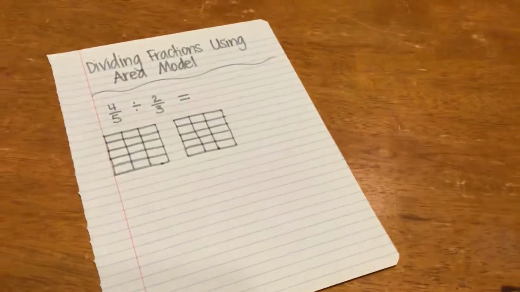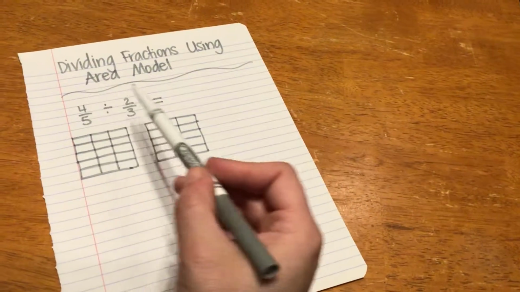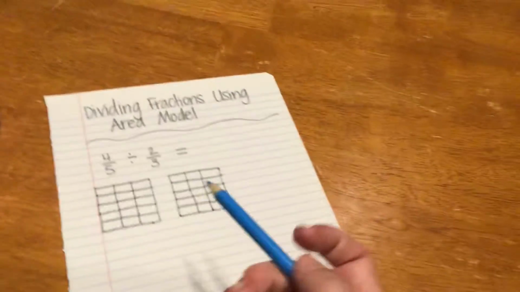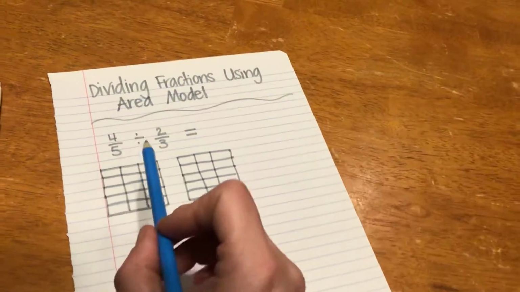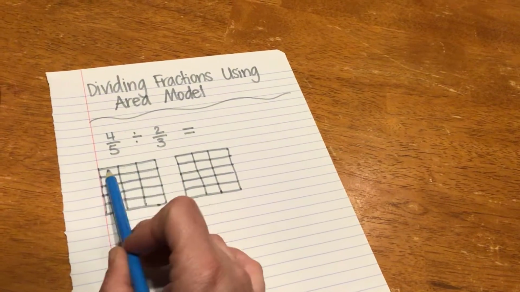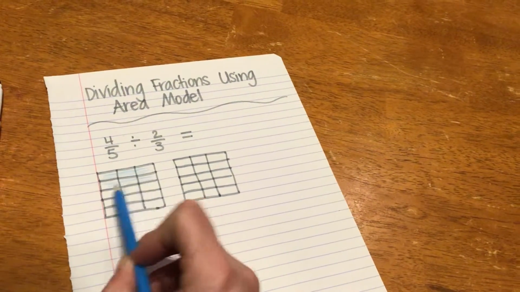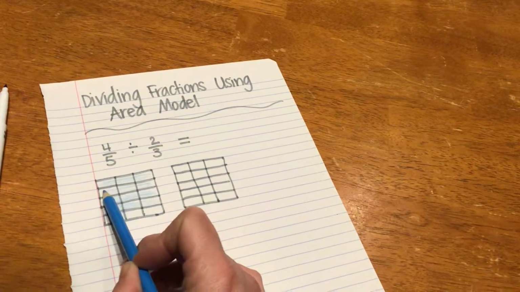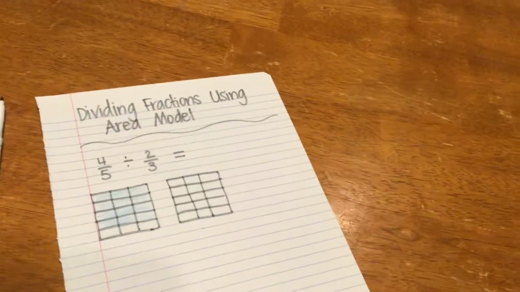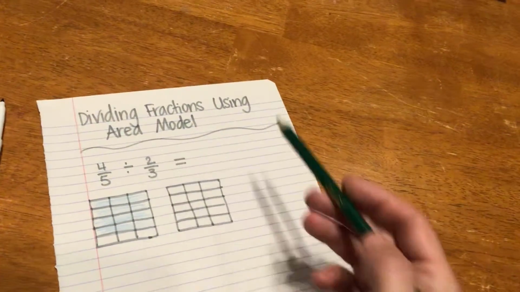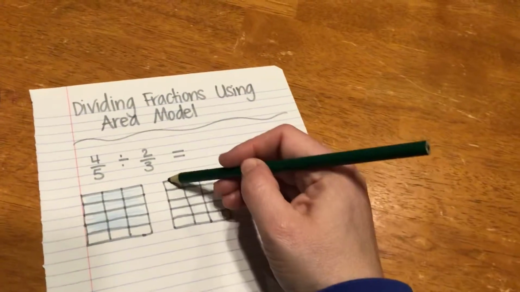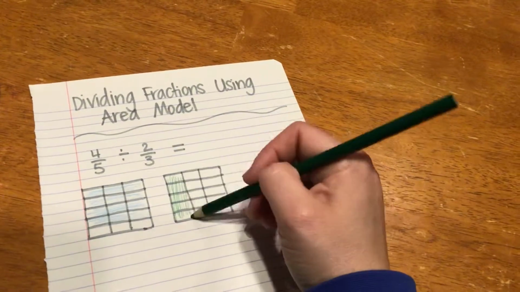So our next step is to look at our numerators. And in our dividend, our numerator is 4. So I'm going to pick up a different color. I'm going to use a pencil. And I'm going to go across four rows. So 1, 2, 3, and 4. Shade those in. And then in my second model, I'm going to use my second numerator. And where I was going horizontal, on my second model I'm going to go vertically and shade in 2.